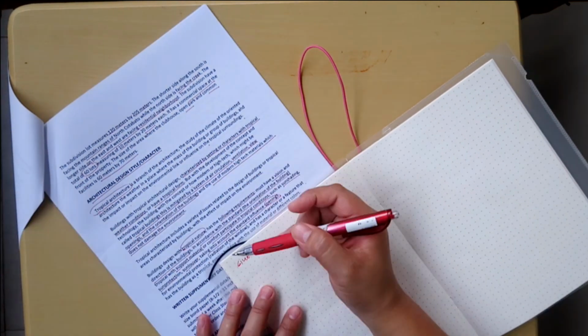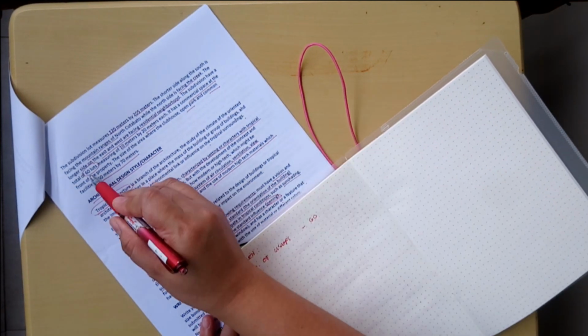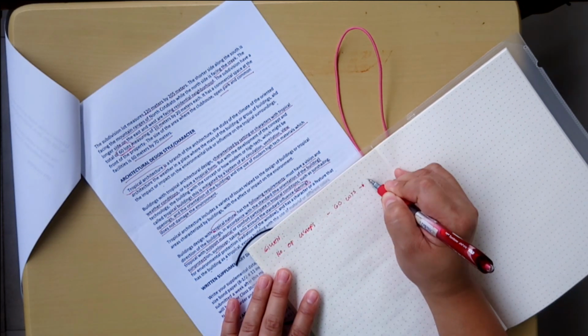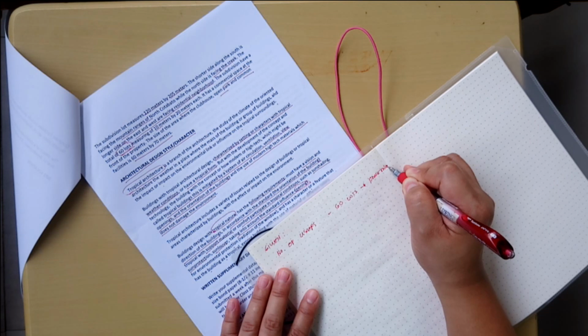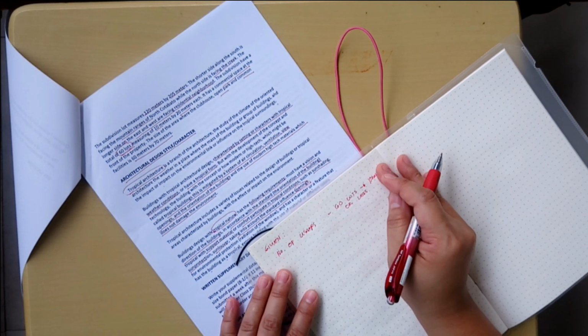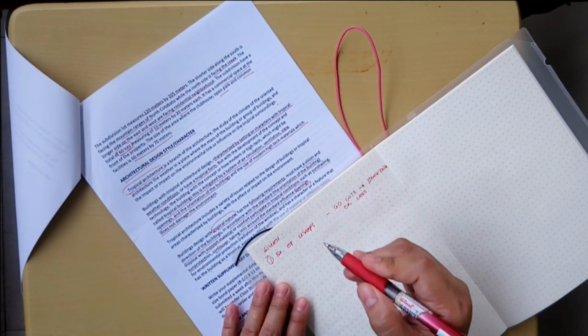So 60 lots. So number of users is 60 because of these 60 lots. Registered homeowners, or less, because one owner could own more than one lot. Okay, so number of users.